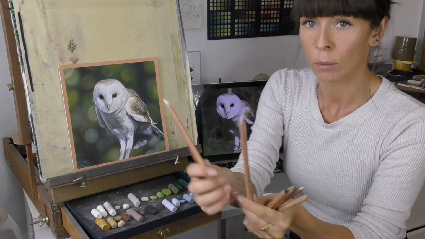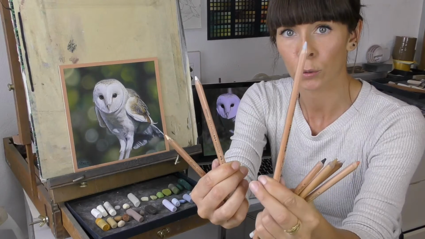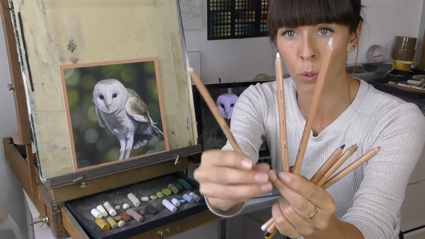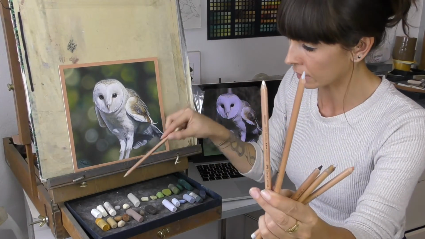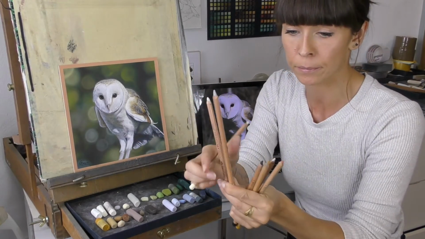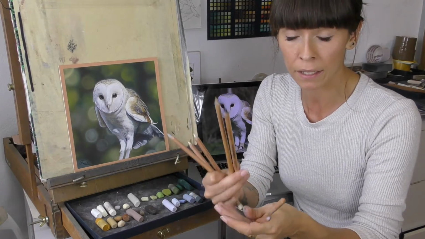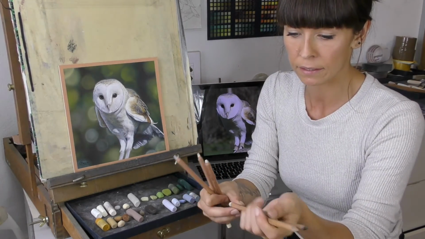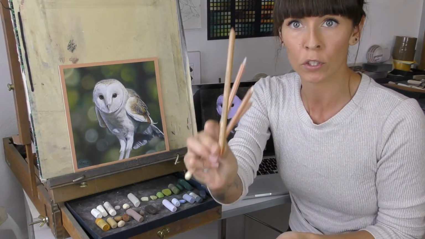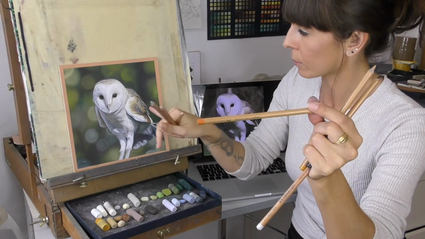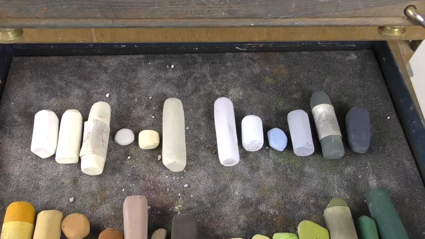So I've got my white and my cool light tint and my warm light tint, just like I've got with my soft pastels here. And then usually a range of dark colours, maybe a black, a brown, in this case perhaps some warmer shades of brown for some of these areas of the owl.